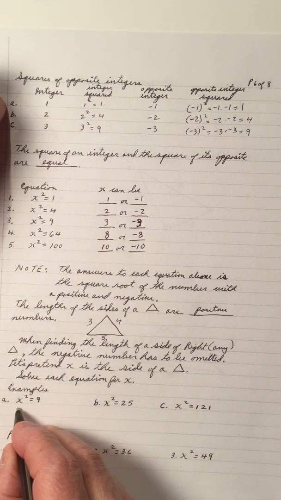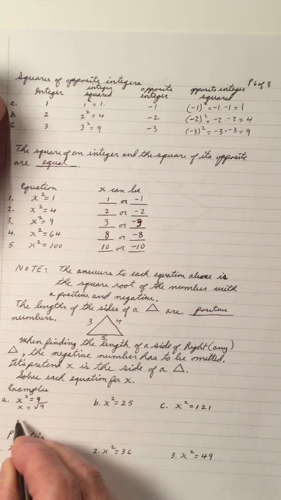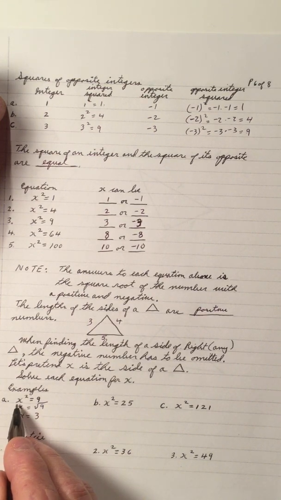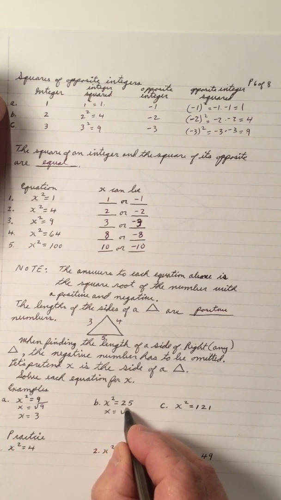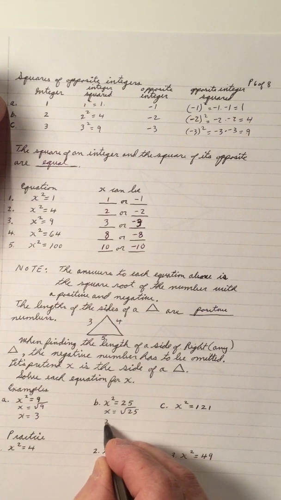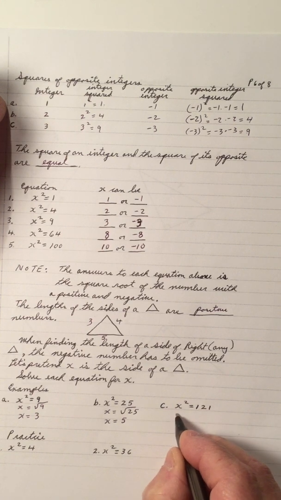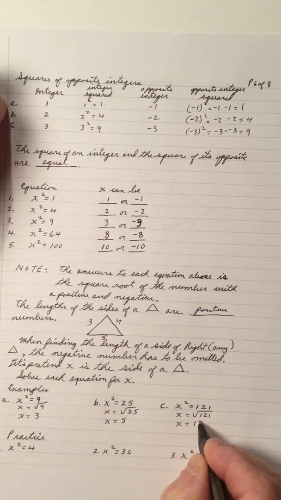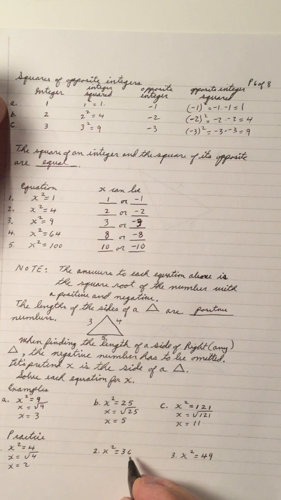So if x squared equals 9, x equals the square root of 9. Notice there's a plus understood here. So x equals square root of 9, 3. So check: 3 squared, 9, right. X squared is 25, x equals square root of 25. Square root of 25 is 5. Notice I'm showing each step. X squared is 121, x is equal to the square root of 121, so x is equal to 11. X squared equals 4, x equals the square root of 4, so x equals 2.